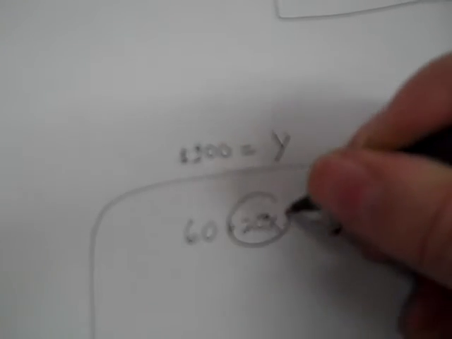Now, go look up here. What's dollars? Is it X or Y? Dollars is Y, so this time it goes in for Y. When I plug the number in for Y, scribble out the Y, and I'm going to put 200 in its place. Then I need to dot my X and circle it. Then I need to add or subtract.